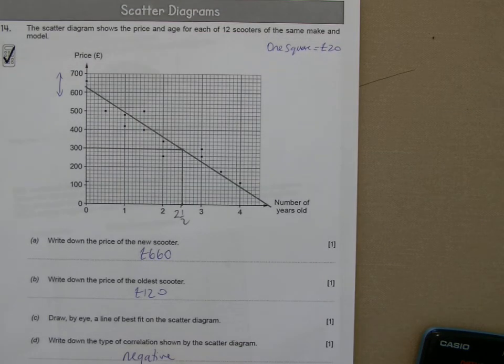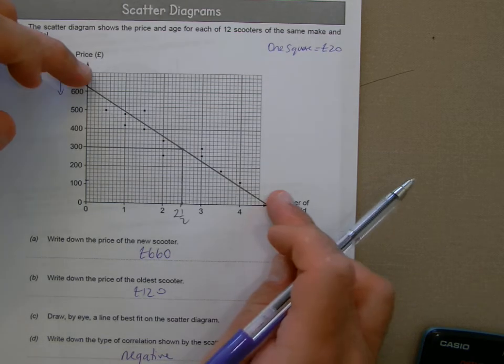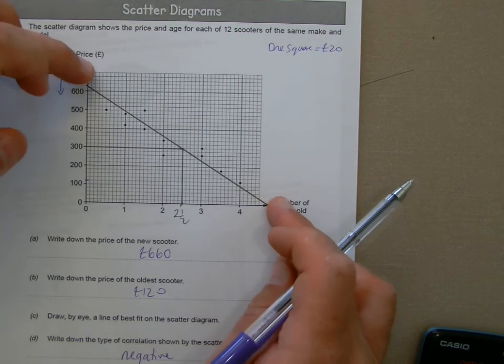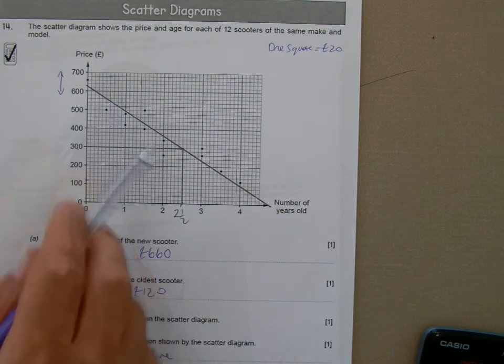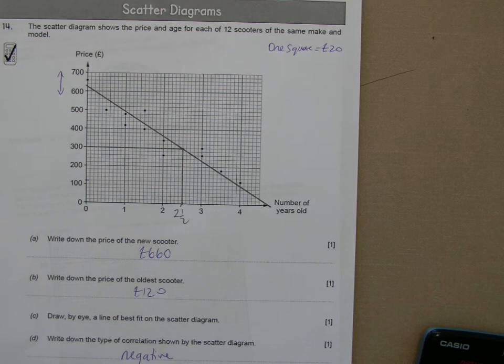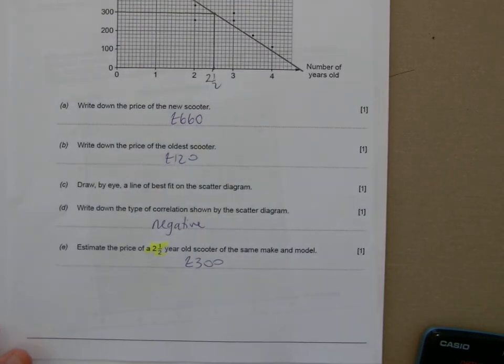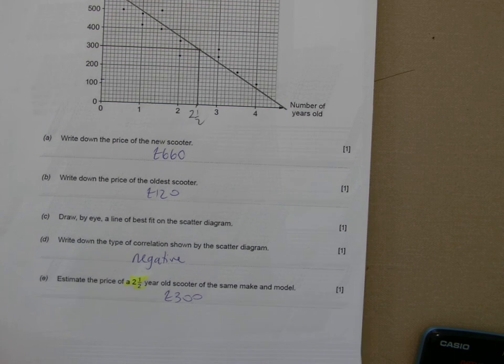On your line of best fit, it might be slightly different. If your line of best fit is slightly higher, which would be possibly okay, so long as the points are close, you might have a slightly different price. It might be 320 with you, so it could be different. But mine, when I read at 2.5 years old, is £300 exactly, using that line of best fit.